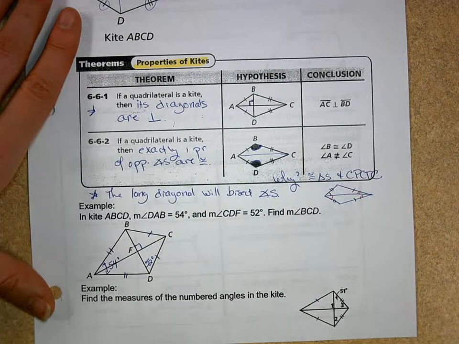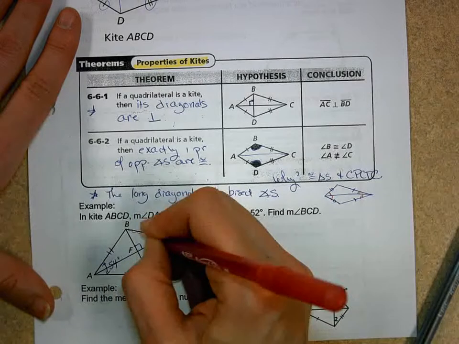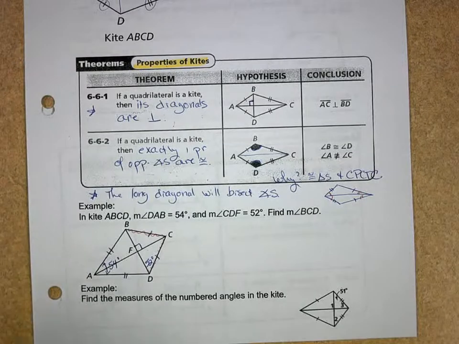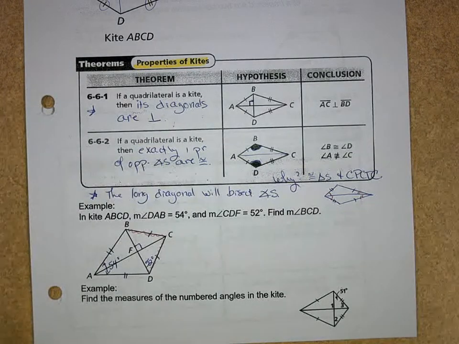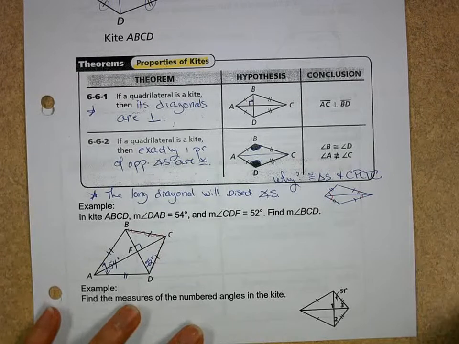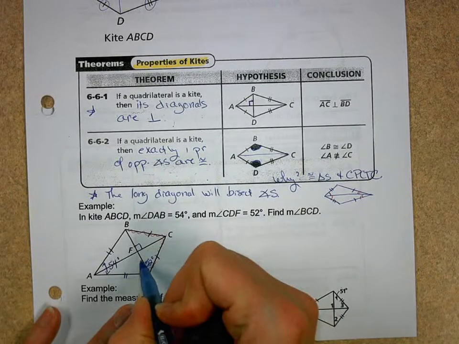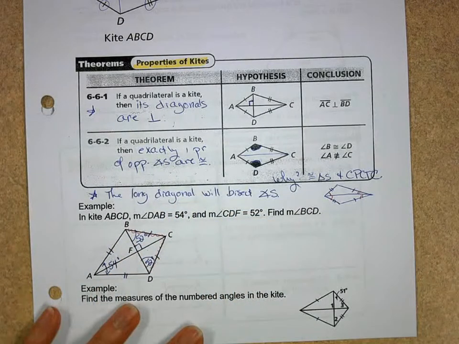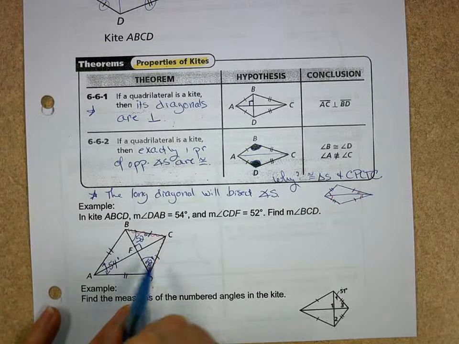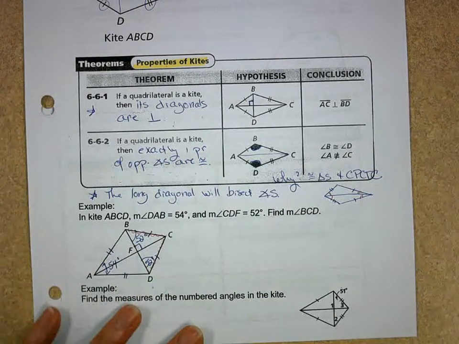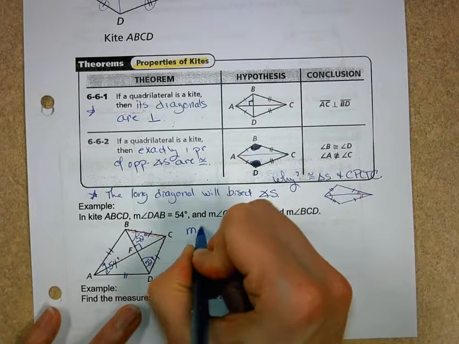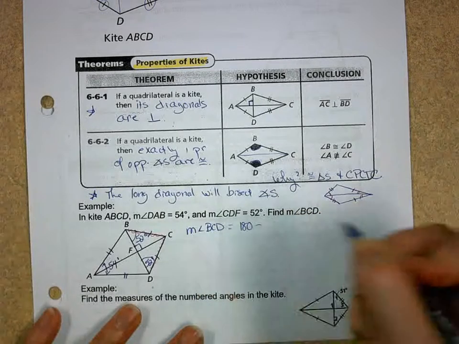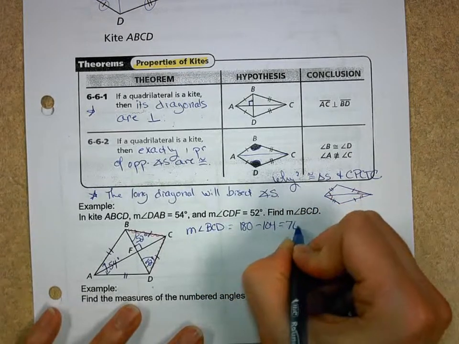Now, I want to know the measure of angle BCD. This one right here. Now, how can I go about doing this? Well, there's a couple different ways that you can do this, and both are right. One way that most people see first is they see this big isosceles triangle. And I know that those 2 base angles are going to be the same size. The isosceles triangles work. So I can solve for this missing one. And I can go the measure of angle BCD is equal to 180 minus 104, which is 76 degrees.